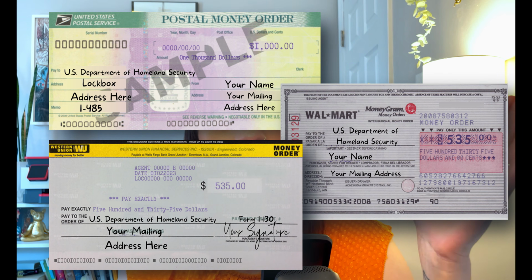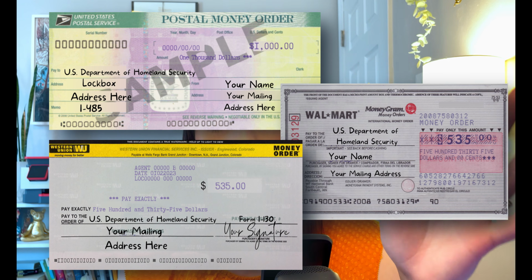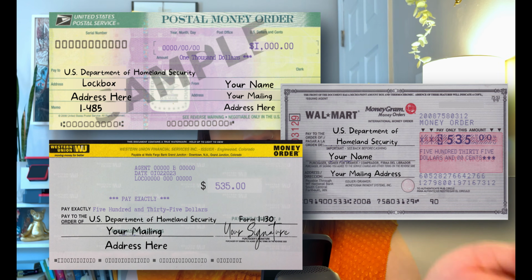And then anywhere at the bottom of the money order, you can write a note indicating what exactly the money order is for. Some money orders will give you that option, others will not. But you can simply write at the bottom of the money order what form this is for. Keep in mind that if you lose your money order at any point, then you won't be able to retrieve that money. So please take great care in making sure that the money order is safe and secure when you're mailing your file.